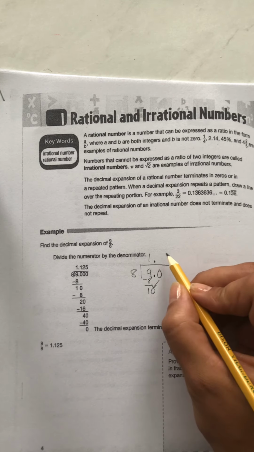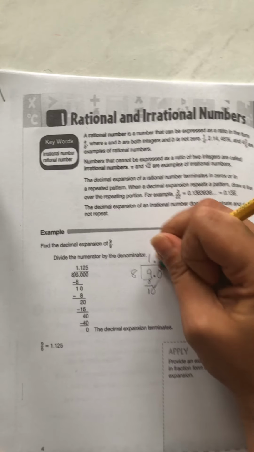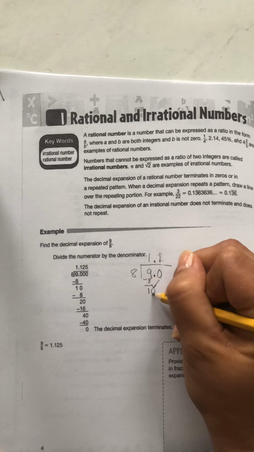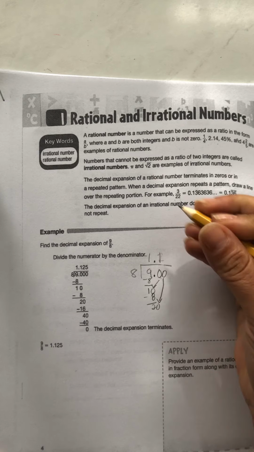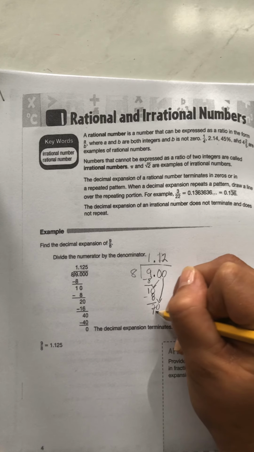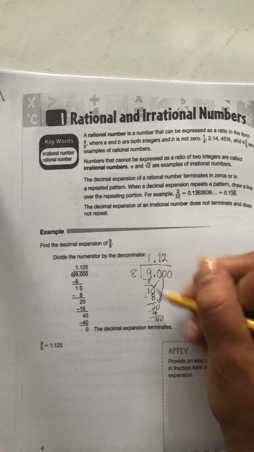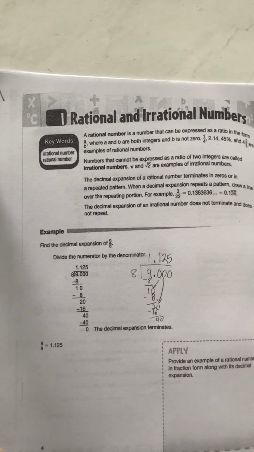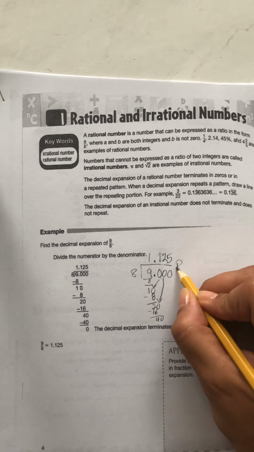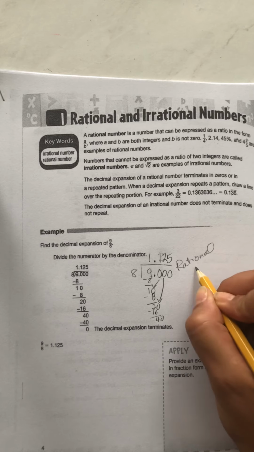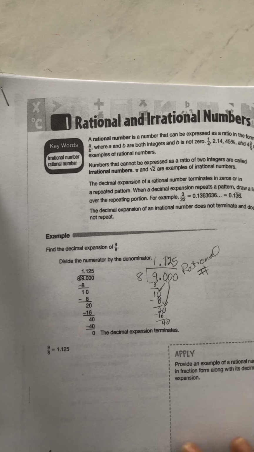8 can go into 10, not 2 times, 1 time, which is 8, subtract, and get 2. I need to place another 0. 8 can go into 20 2 times, which is 16, subtract, and get 4. Place another 0, 40. 8 can go into 40 5 times, and then it ends, which means that this is a rational number because it terminates or ends at that 5.